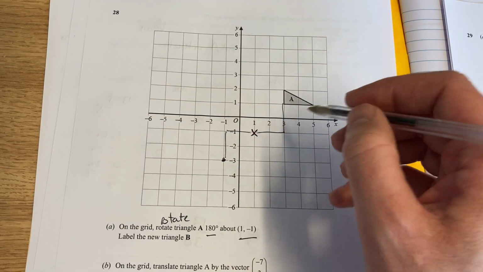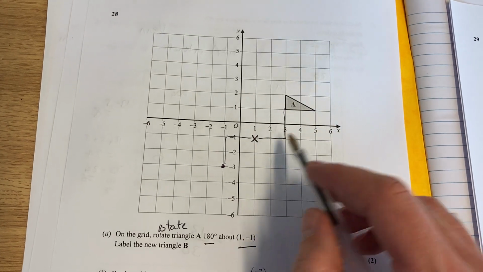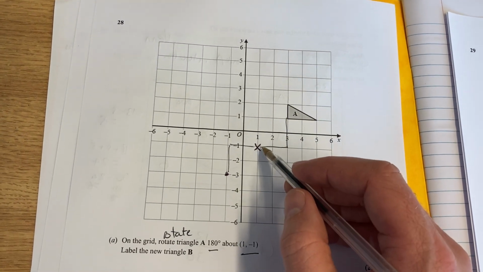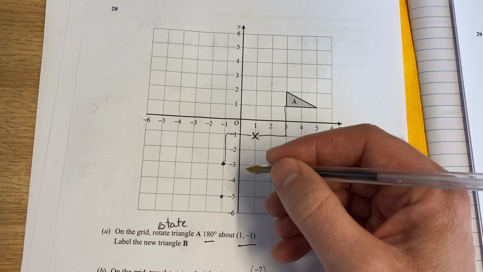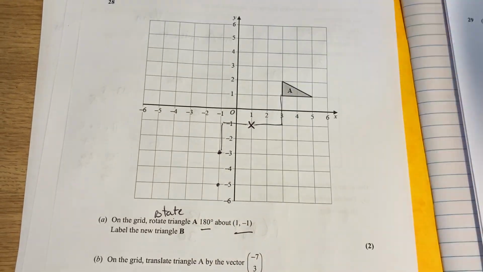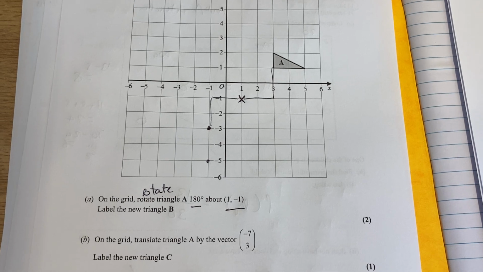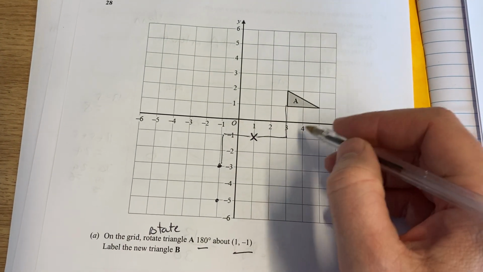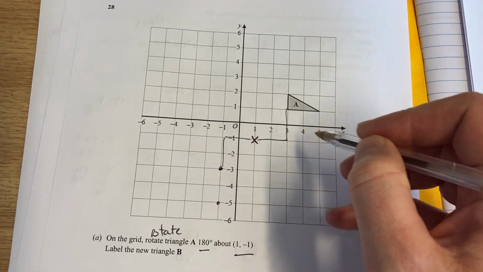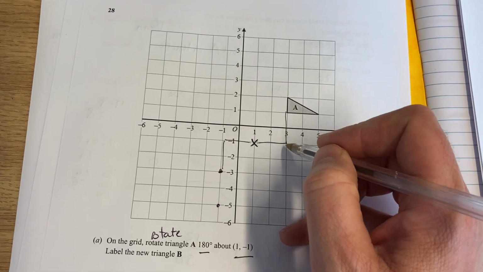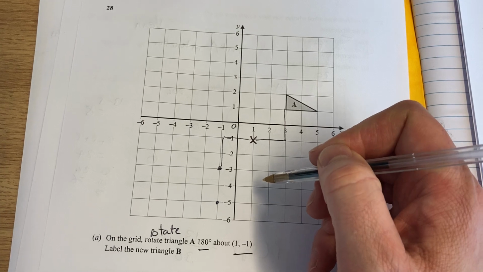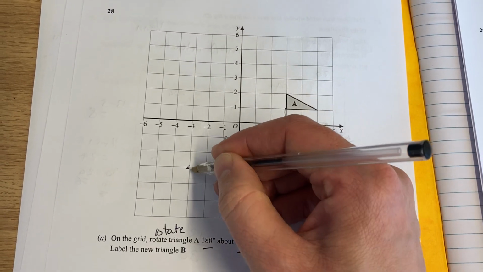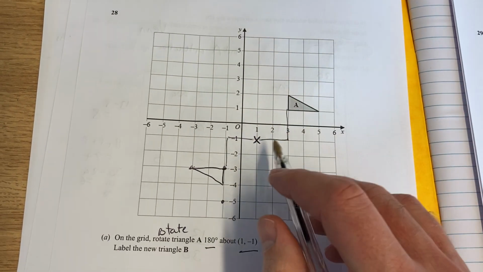And obviously, to get to that point there, it was 4 across and 2 up, so 2 across and 4 down gets me to that point. Sorry, that's not the point I want. I want to go 2, 4, and then 2 down. There. So that would be my shape there.